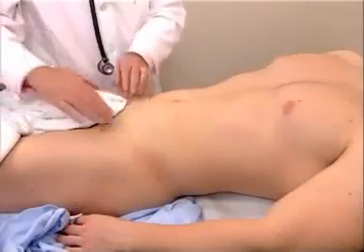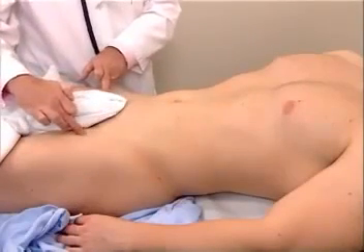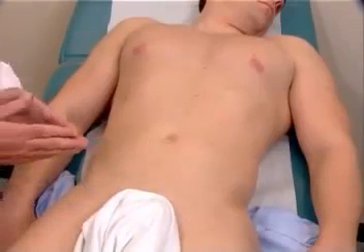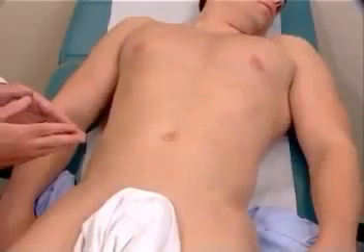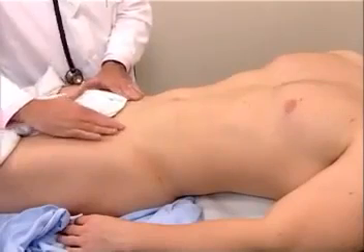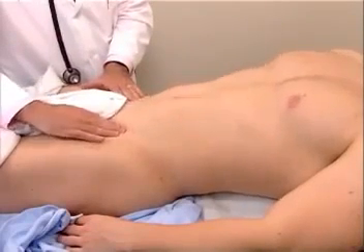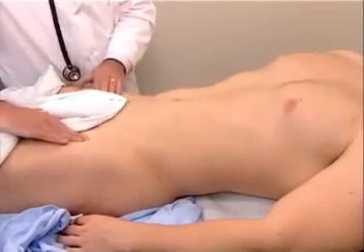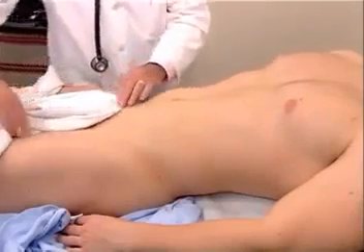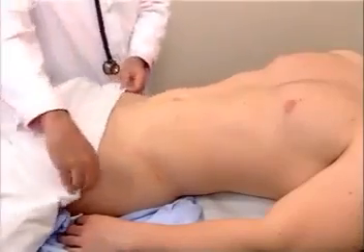And then, of course, we want to look in this area, in the inguinal area, and in the femoral area to see if there are any pulsations when the person coughs. Cough again. Again. We can then place our hands in the inguinal area and cough, and in the femoral area and cough again. Okay. At this point, we can return the sheet to preserve the modesty of the patient.